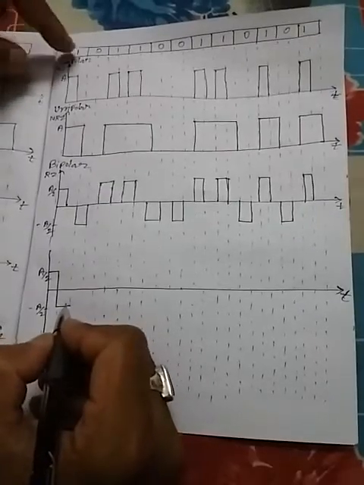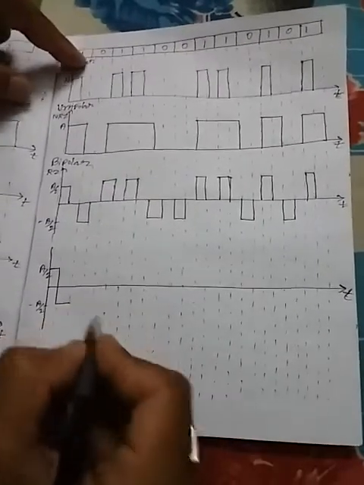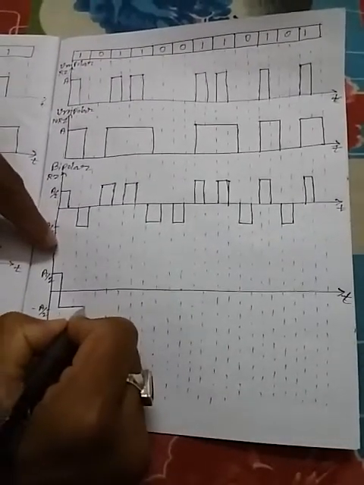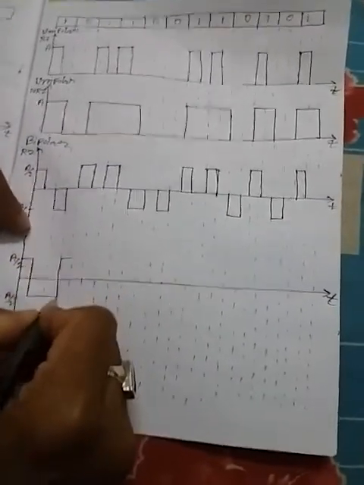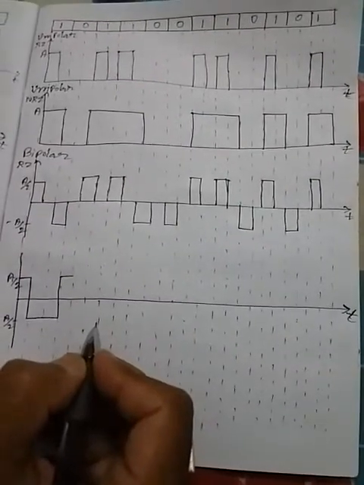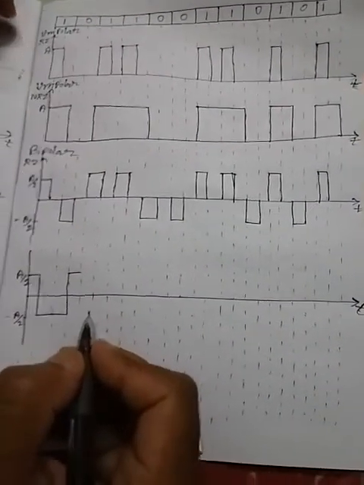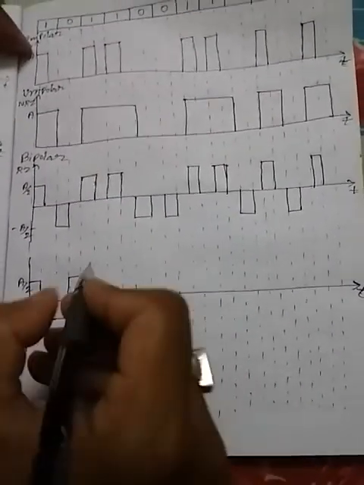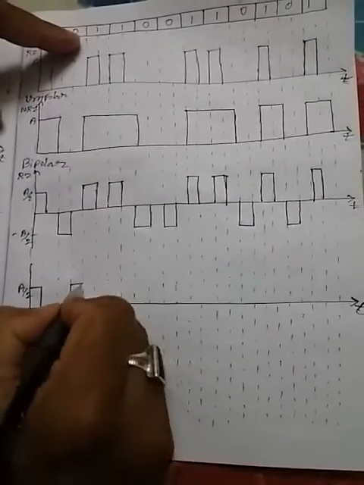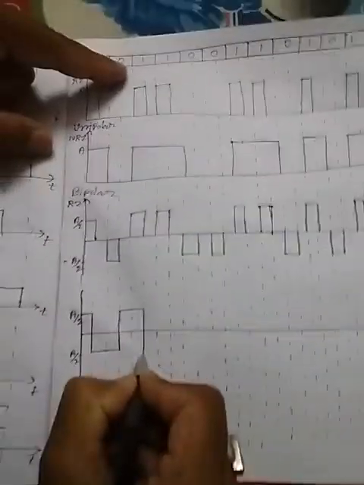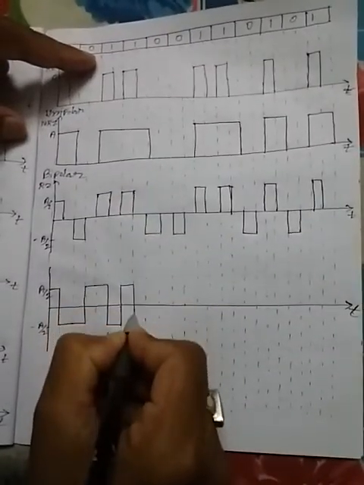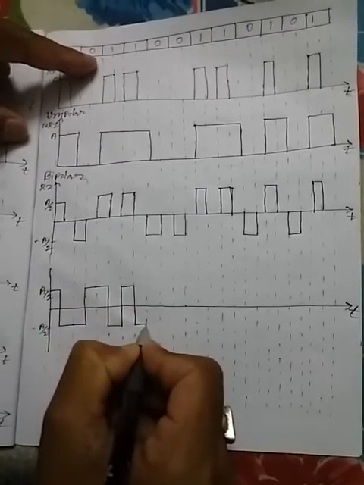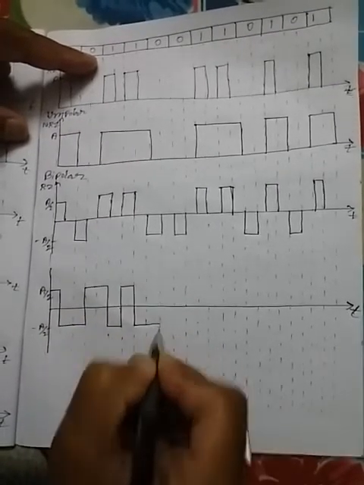Okay. Now when the bit is 0, then it will start from negative A by 2 and it goes up to positive A by 2. Remember that split phase Manchester and Manchester type coding are same. Okay, now here is also 1, so it will continue up to here and it will go up to here again. Now it will continue up to here.